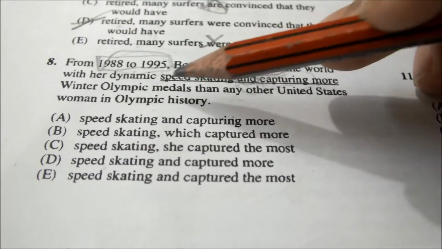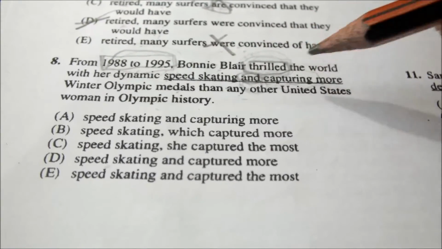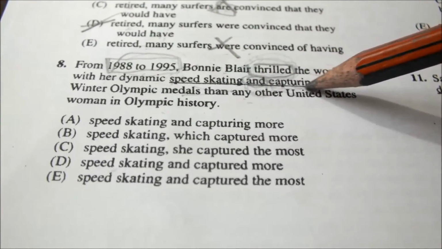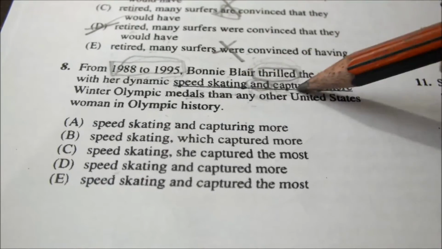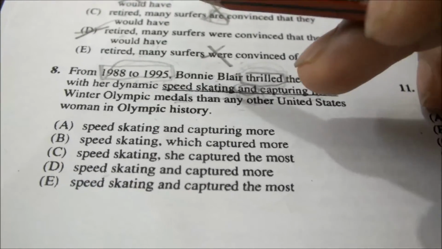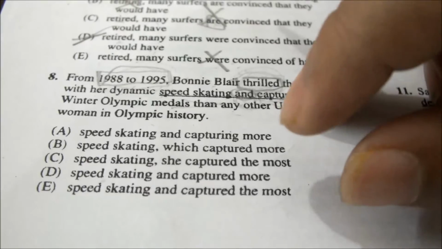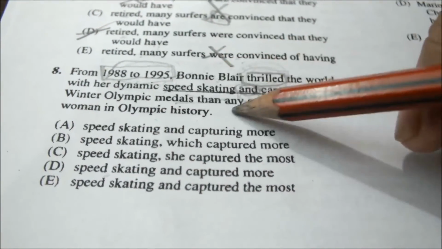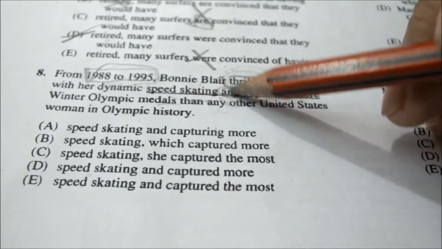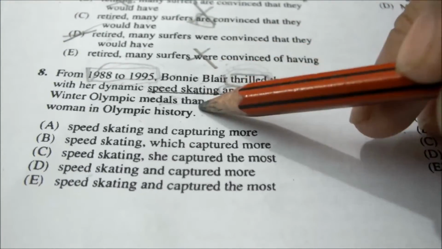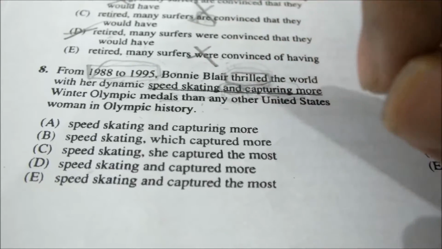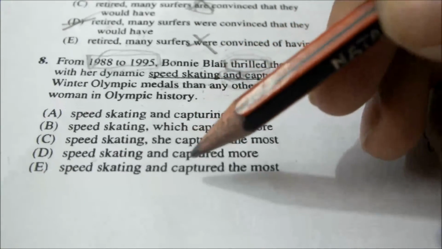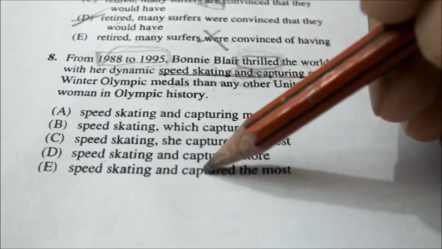This should be speed skating and captured more Winter Olympics. See, speed skating and capturing more Olympic medals. These are not some kind of sports that should be joined together through a conjunction, but these are two parts of the sentence, two phrases that are joined. So both phrases should use the same form of tense. That's why this one should be captured, and the actual answer should be this one.